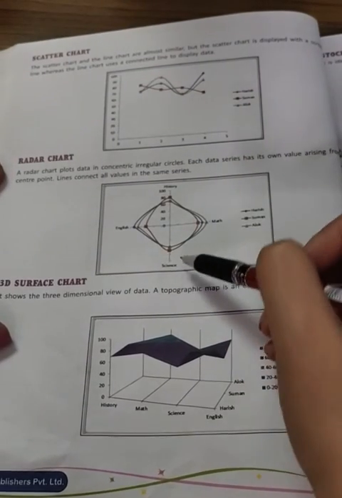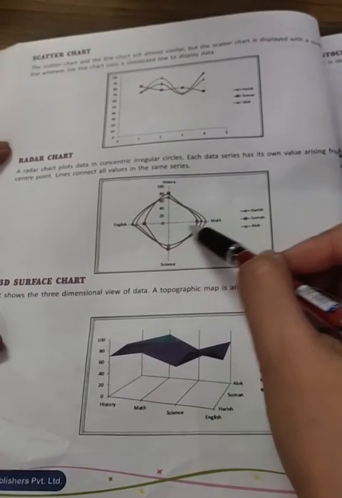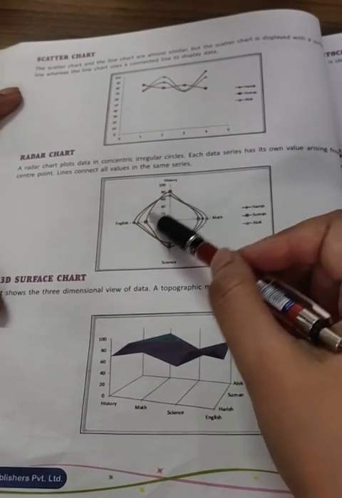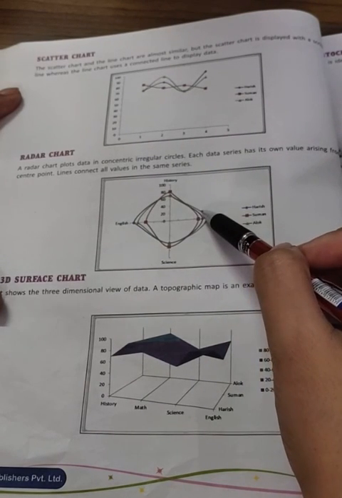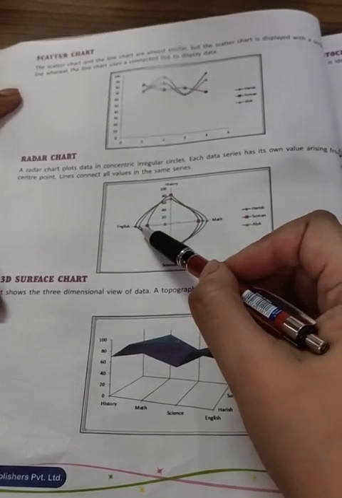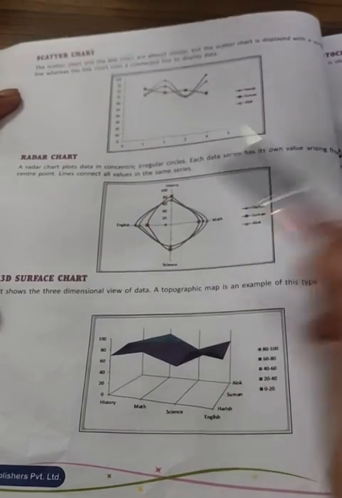Next, we have the radar chart. Radar chart mostly displays the data in concentric irregular circles. Each data series has its own value axis arising from the center point. Lines connect all the values in the same series.